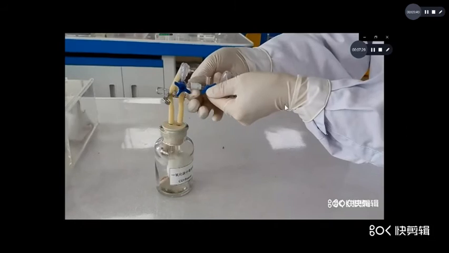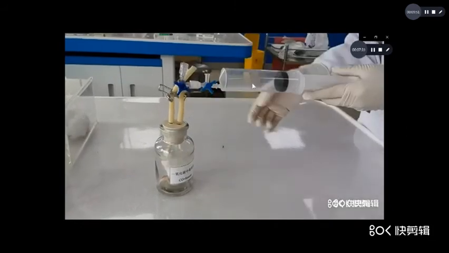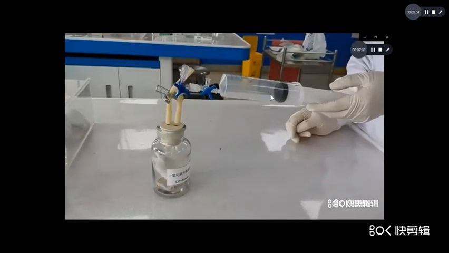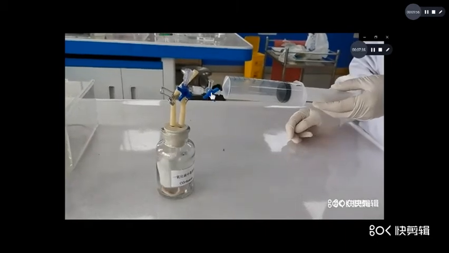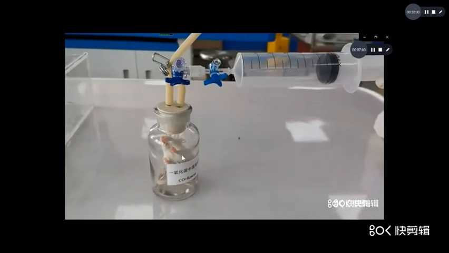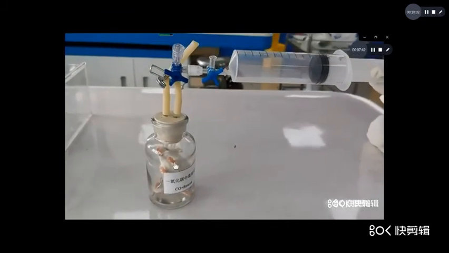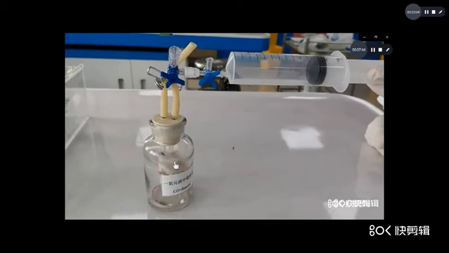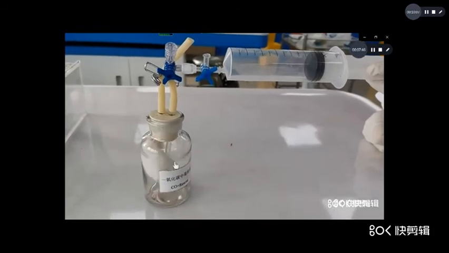Now prepare the oxygen. Now the big injection contains oxygen, but it is closed. So the animal inhales carbon monoxide, carbon monoxide poisoning.